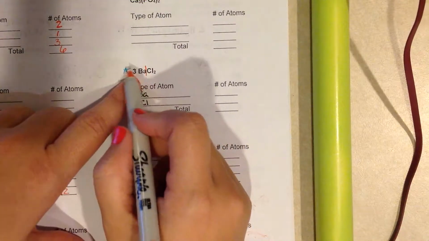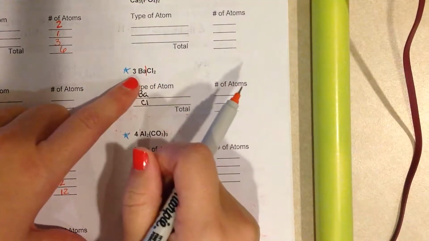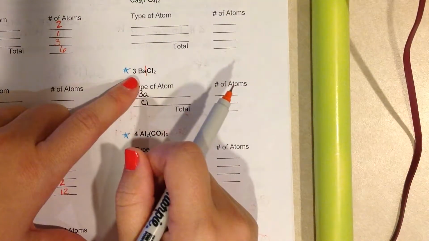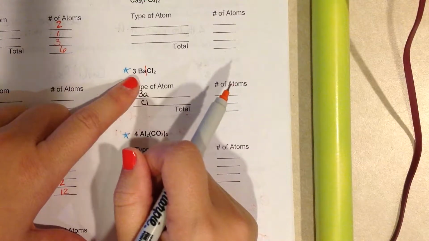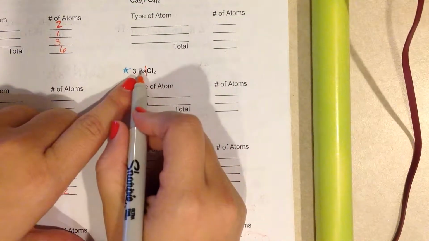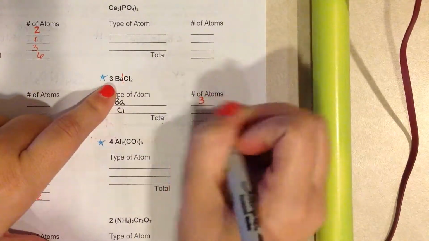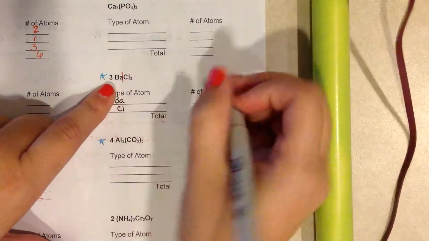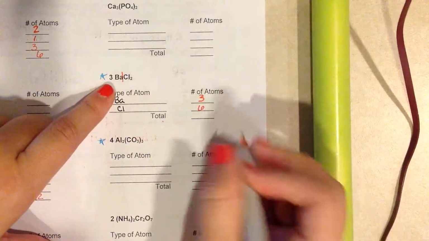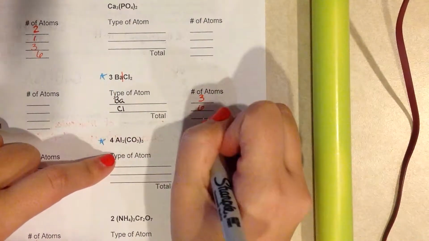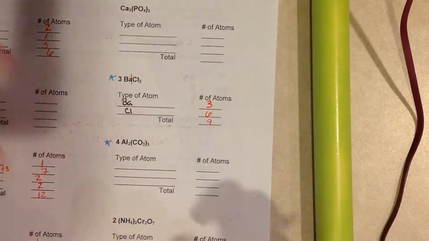So my 3 molecules of this beryllium chloride, or barium chloride. Yeah, barium chloride. So I'm going to multiply the 3 times the 1 for barium and get 3. For chlorine, 3 times 2 gives me 6. So 6 plus 3 gives me 9. Hopefully this has gotten easier over the week that we practiced it ad nauseum.